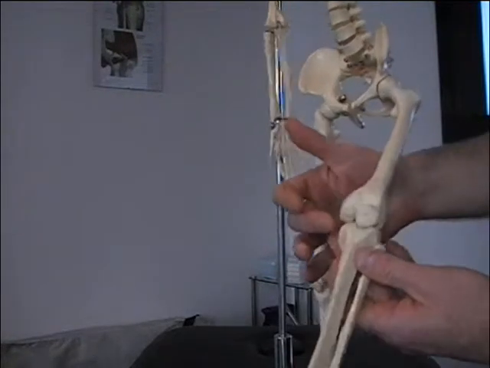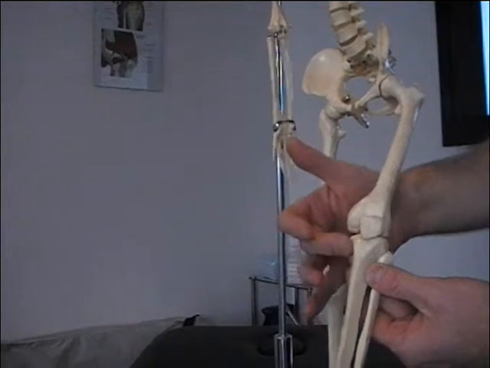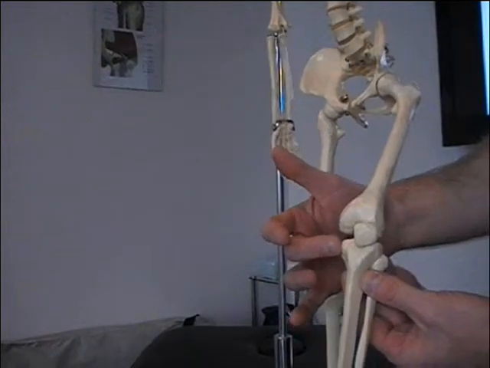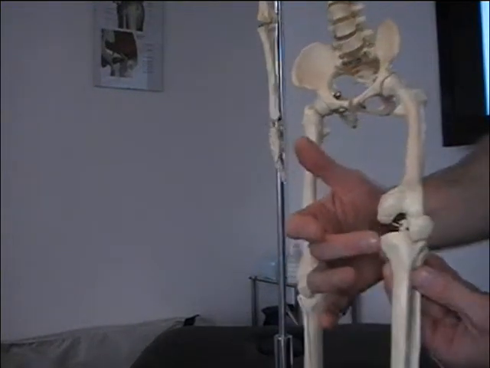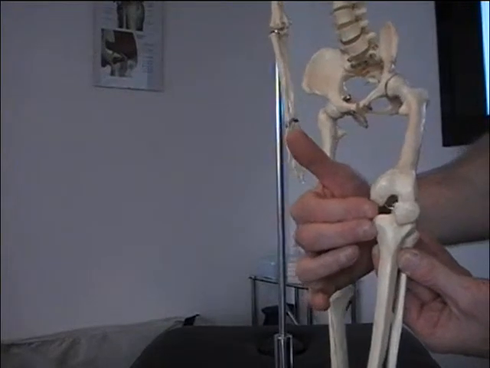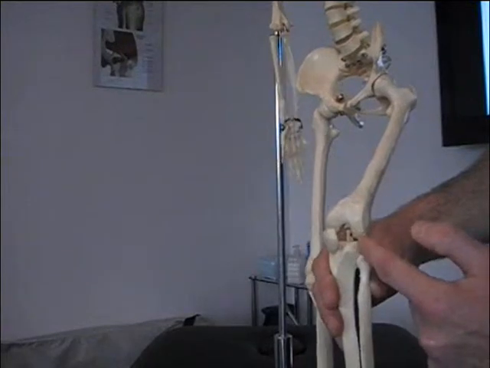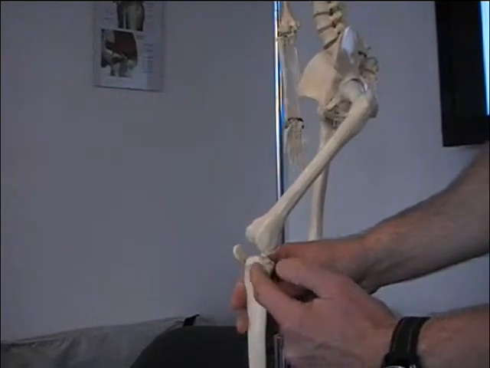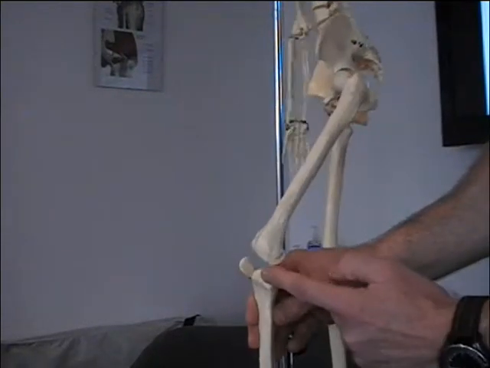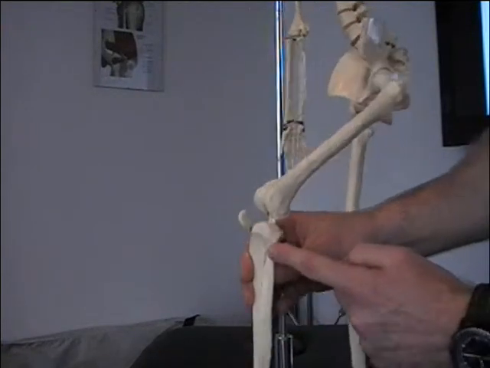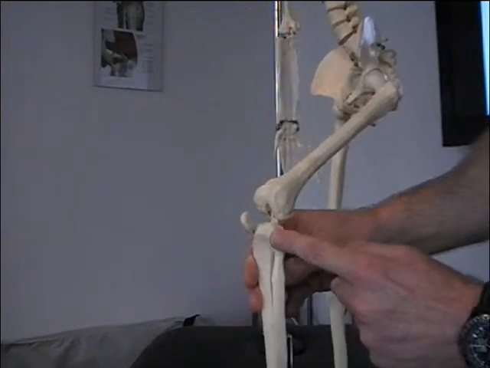Then, beneath that, I've got my tibial bone, and I have a medial tibial condyle as well. So the big lumpy bit that sits there, medial tibial condyle. I have a lateral tibial condyle as well, to the side there. And then we have our fibula bone, and the top of it is obviously the head of the fibula.